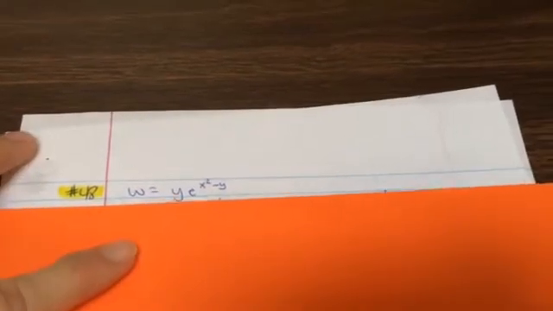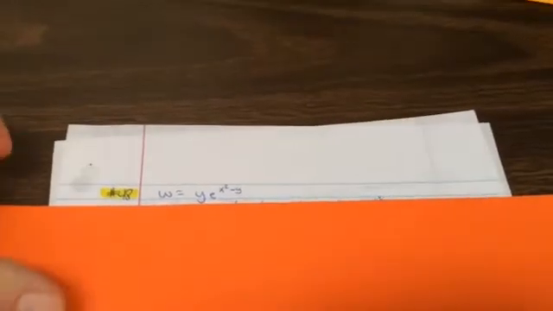Okay, here is 48, same thing. So if you want to try this whole thing by yourself, you can pause the video, try the whole thing by yourself. You should have, again, 2 first derivatives and 4 second derivatives.